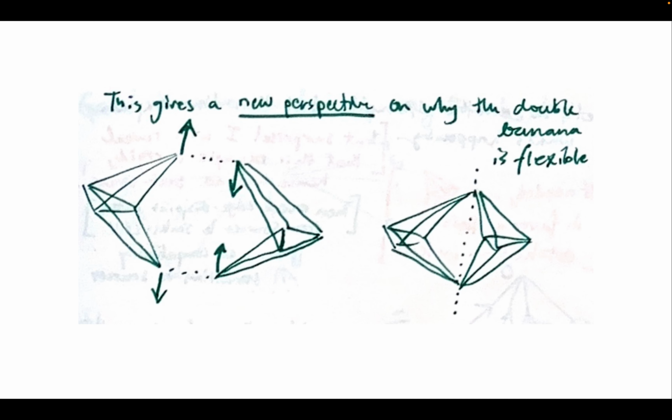It also gives us a new perspective on the double banana being flexible. The most intuitive perspective on why this is flexible is you look at this axis here and you imagine rotating one banana around that axis, but keeping the other fixed. That is not a rotation of all of space, and so it is a flex. Because you're fixing one banana and rotating the other, you're not rotating all of space. So this is a flex. And this is the most intuitive way to see that this is a flexible graph.